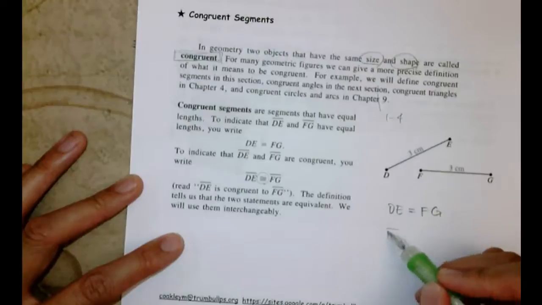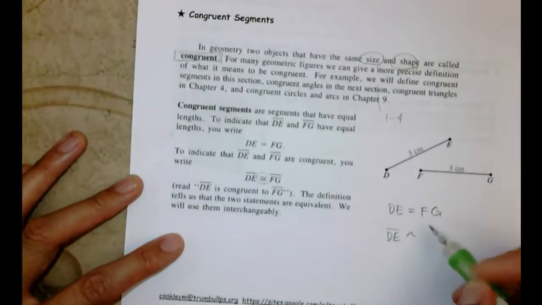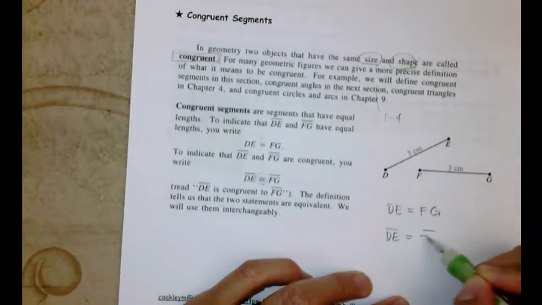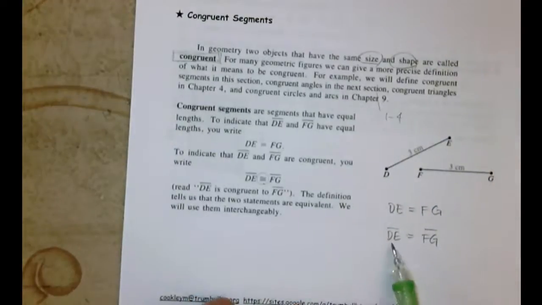But you cannot do this. This is incorrect, and I will subtract points because you cannot connect them with an equal sign, since these are not numerical values. These are geometric things, so if you want to say they are equal, you have to say they are congruent, and you have to add this, okay?